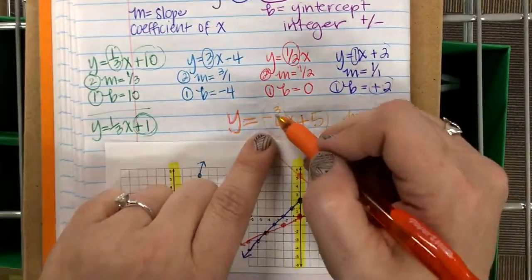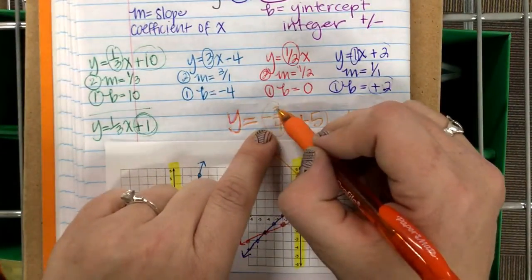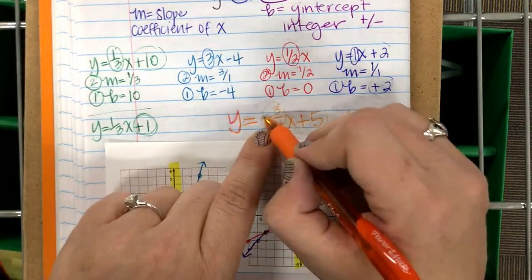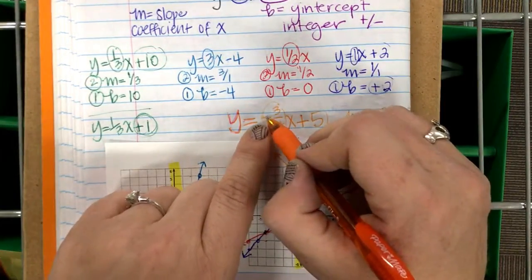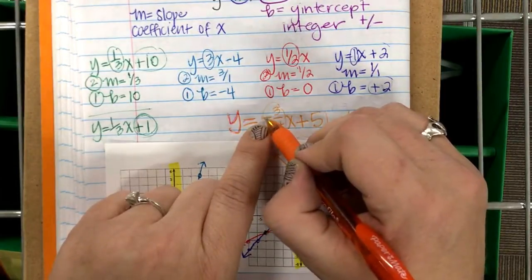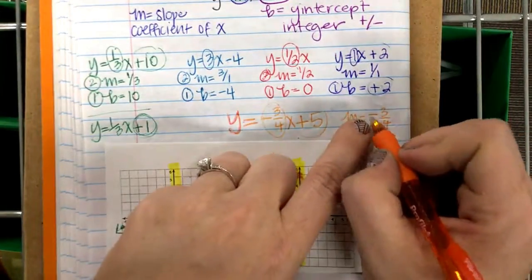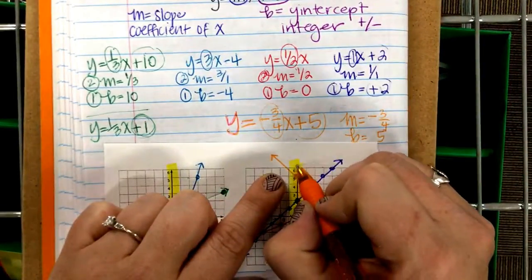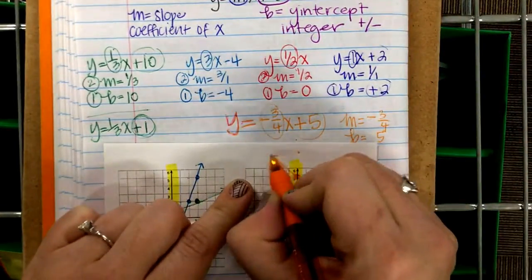If you have a negative slope, assign the negative to either the numerator or the denominator. Do not give it to both. You can only give the negative to numerator or denominator. So it's negative 3 over 4 or positive 3, negative 4.